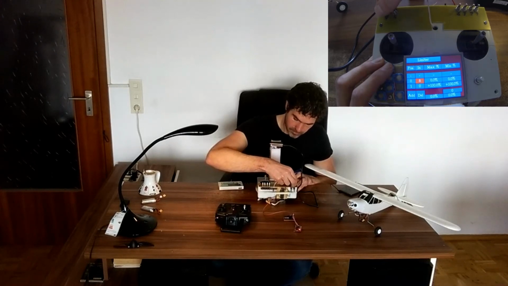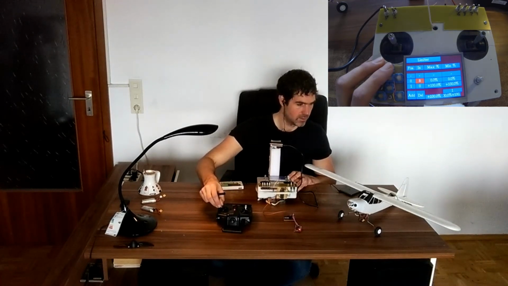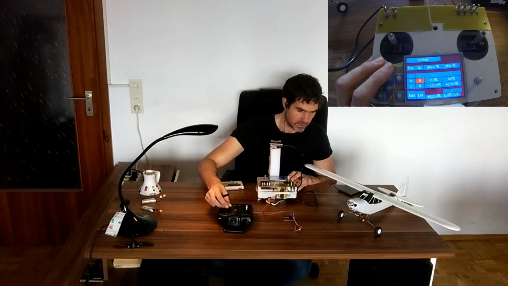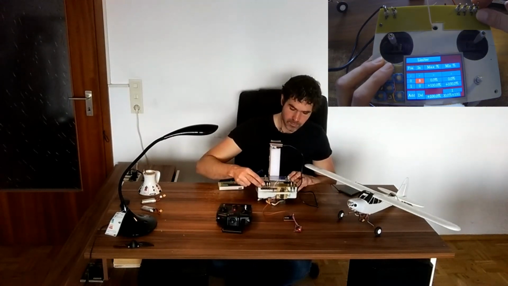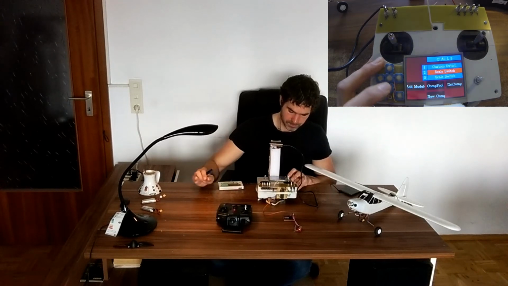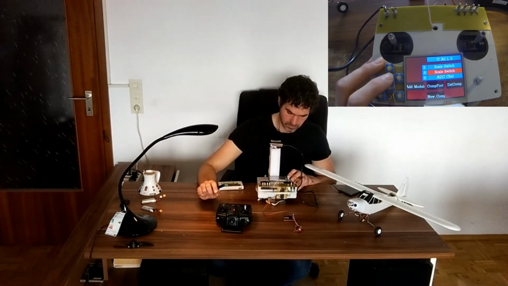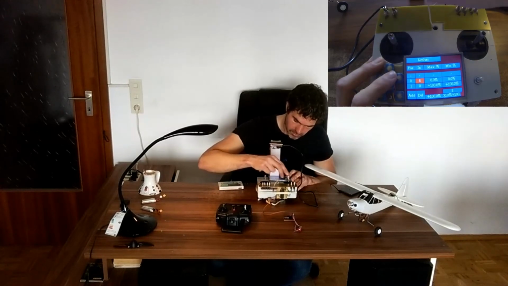So now we have position 0 and position 1, which means I can control the access to the aileron by this stick.